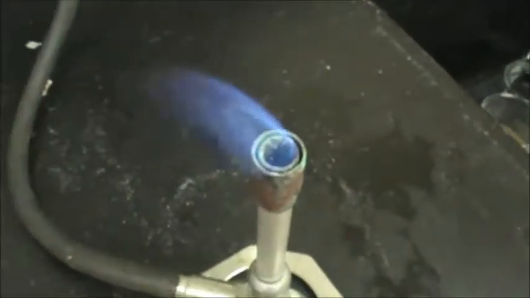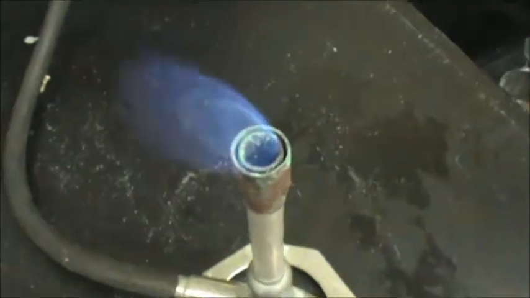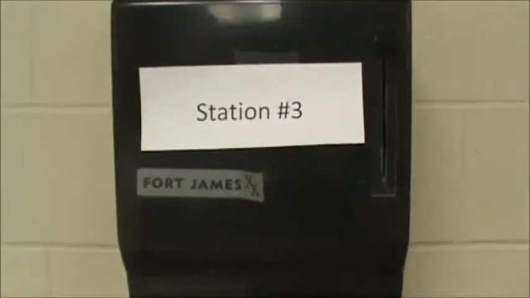We've got to keep in mind it did burn, so in order for things to burn, something else has to be present. So it wasn't just iron reacting in a flame, it was iron reacting in a flame with some other chemical that must be in the air. So big hint there. Alright, reaction number 3, station number 3.